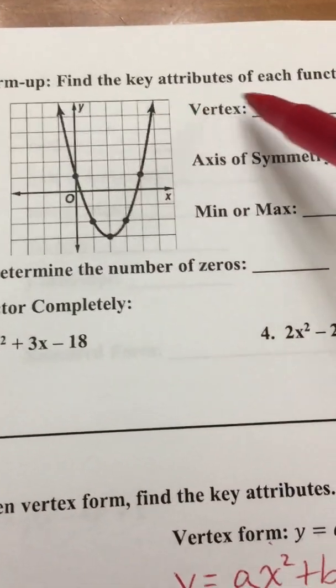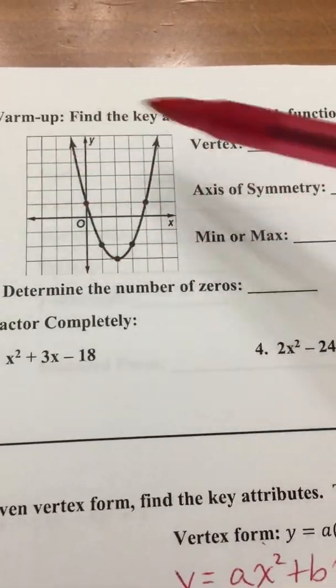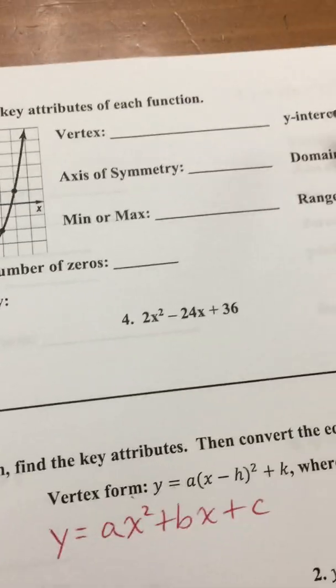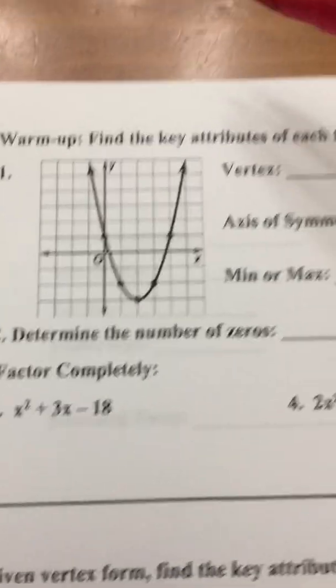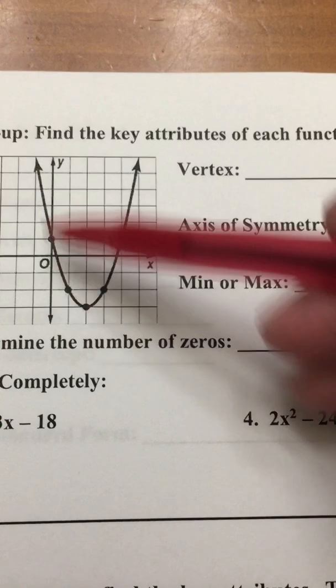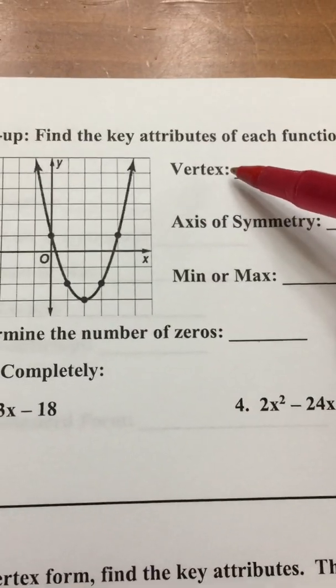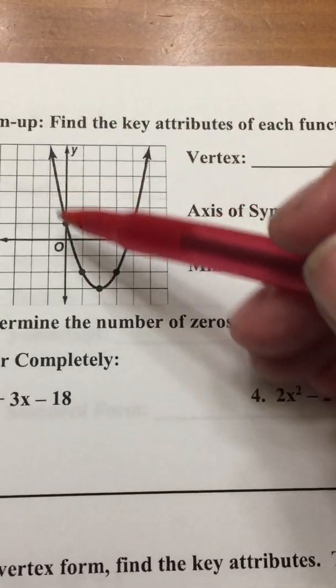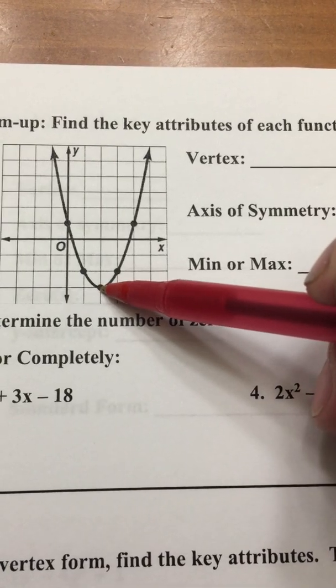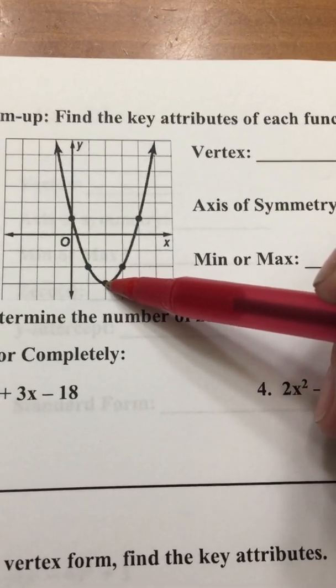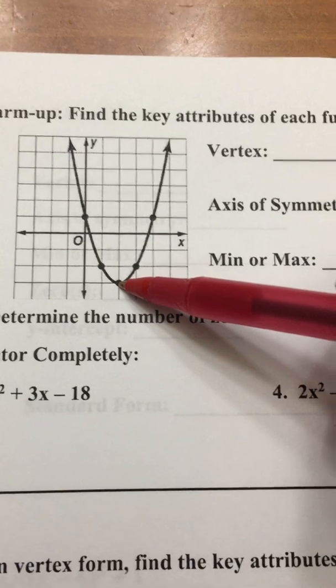Warm-up is, again, find the key attributes of each function. And we just have one picture here. We're going to find all these different things over here, right? So here's my picture. It's a lovely parabola. It's a smiley parabola. We want to find the vertex. Where's the vertex? It's where it changes direction, right here, that little tippy point right there. When they ask for vertex, we want the ordered pair for the location of that point.